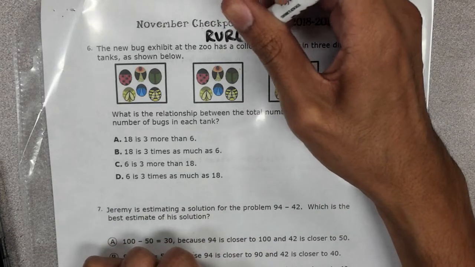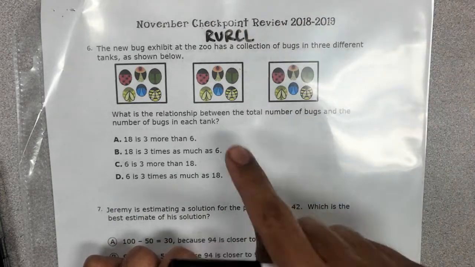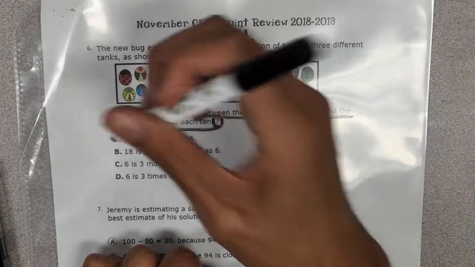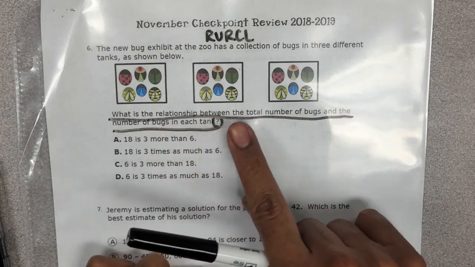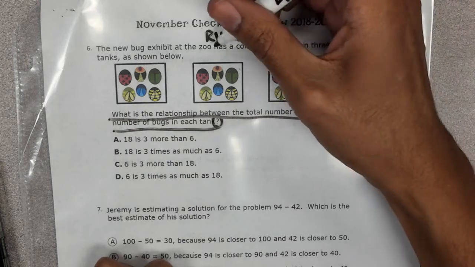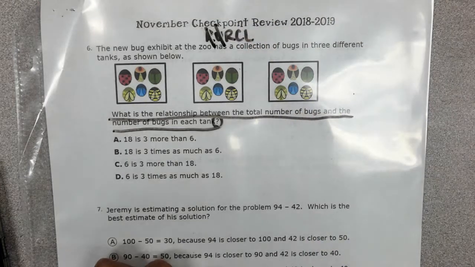Are you reading closely and looking? First R, read the question, circle the question mark, go back to the beginning of the sentence. It says, what is the relationship between the total number of bugs and the number of bugs in each tank? So let's cross out the R and cross out the U. Now let's read the details.